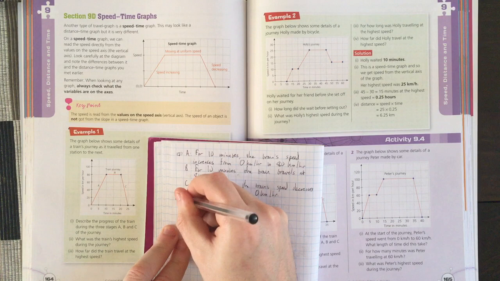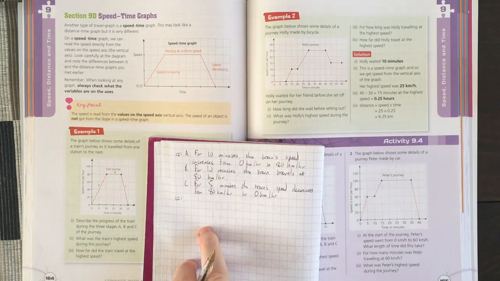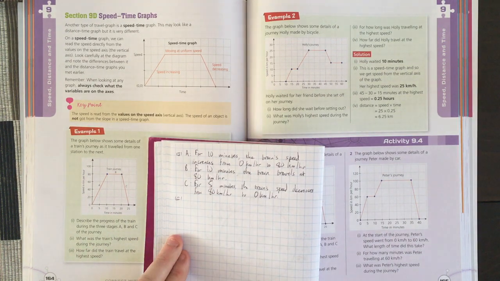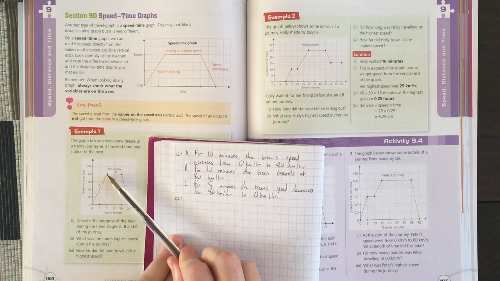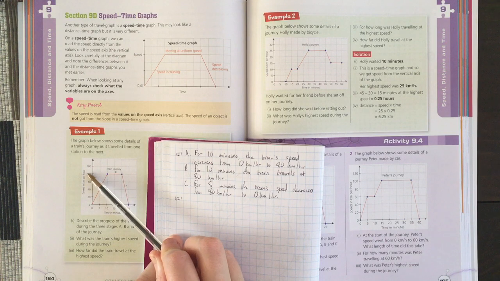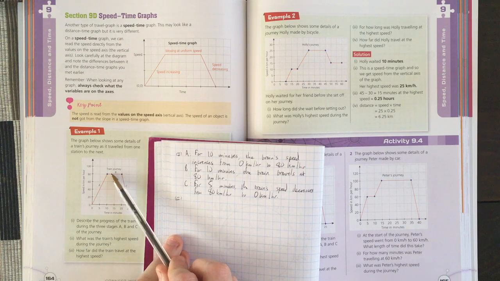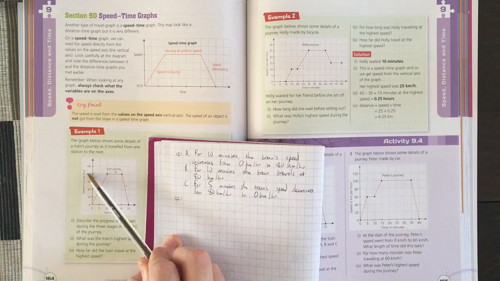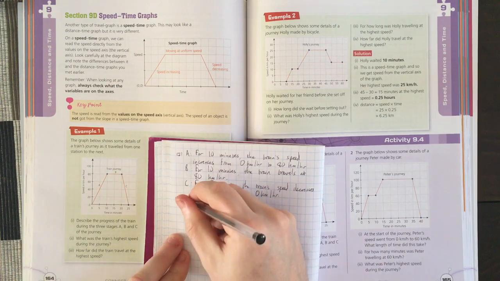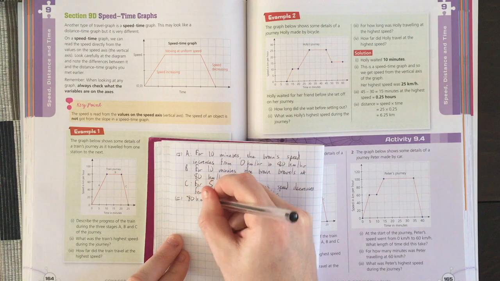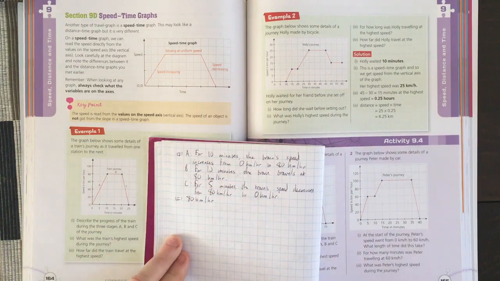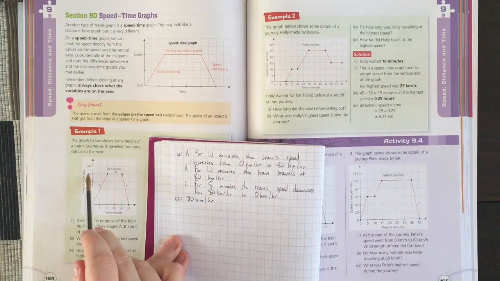Part 2 then. So what was the train's highest speed during the journey? So the highest point the graph reaches is along here, and the speed is 80 kilometers per hour. So for the highest speed, just find out what's the highest point the graph reaches and read over, and that's 80 kilometers an hour, and that's you done. Okay, so you're asked for speed and the graph gives you speed, so you just read it off as 80.